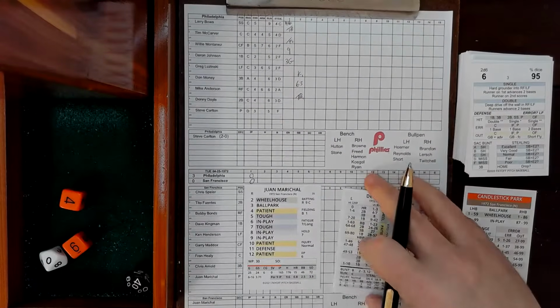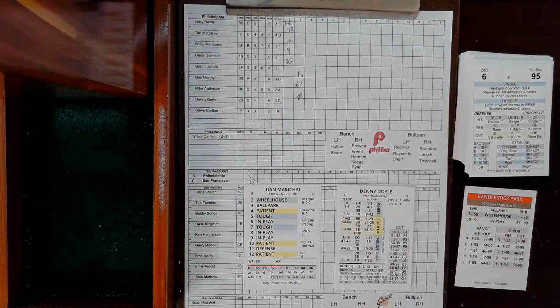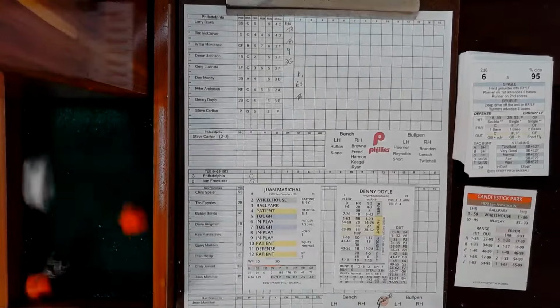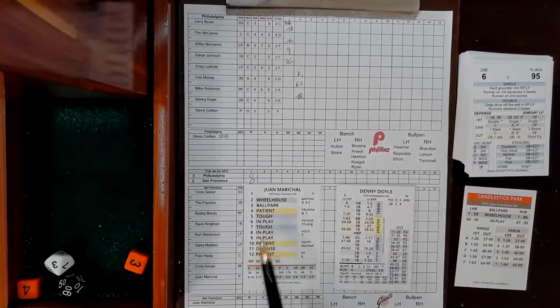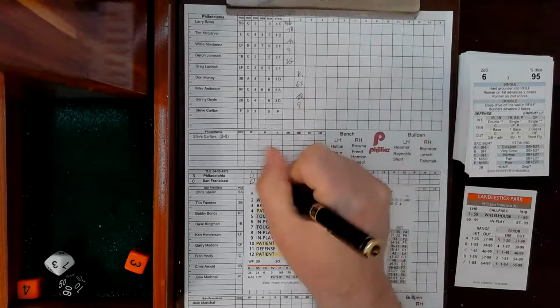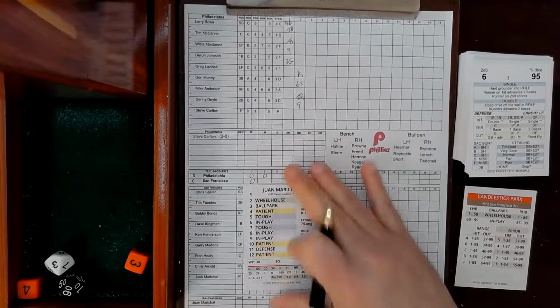That'll bring up the number 8 hitter, Denny Doyle. That's a 7, which is tough. 93, that's problems. That's a fly to right. And that will end the inning. So nothing doing there for the Phils.